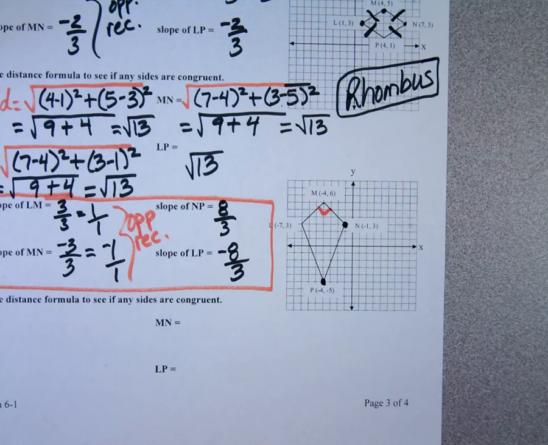Because tomorrow we're going to learn all about Mr. Parallelogram. Why can't it be Mrs.? Yeah, why can't it be a girl? It's because I'm a female teacher, so I just like to refer to them as hims.